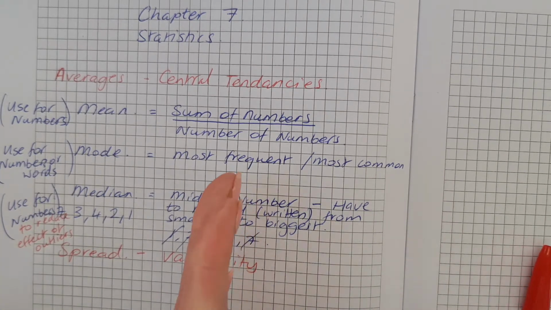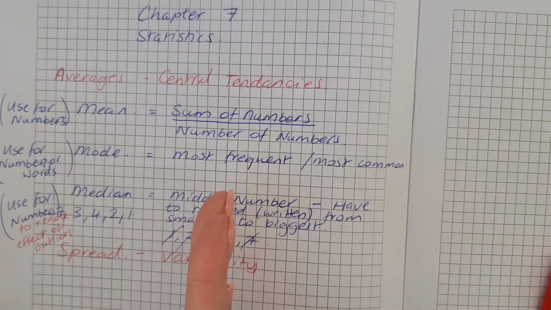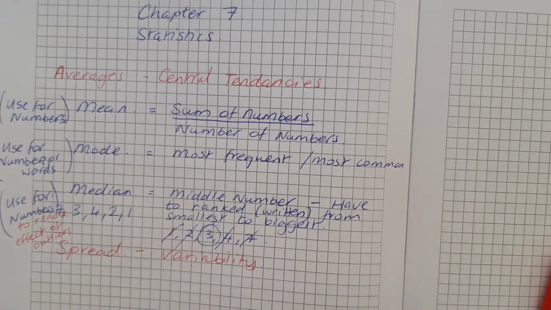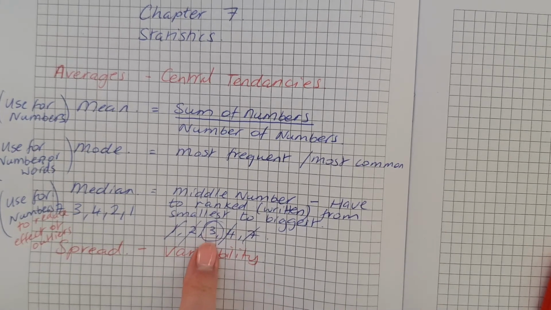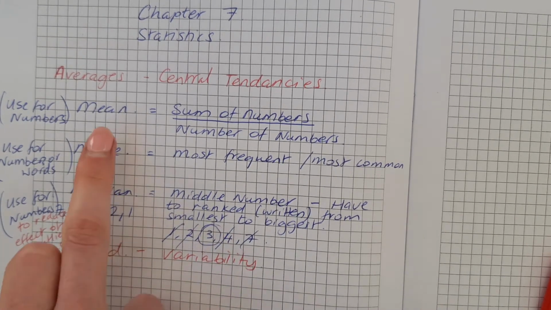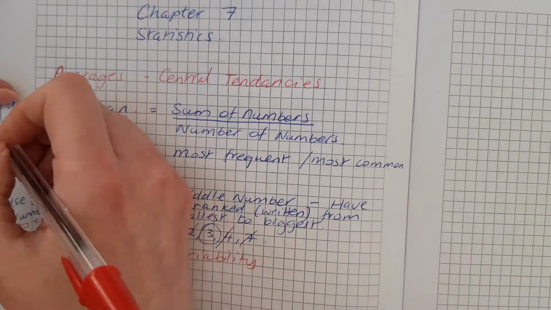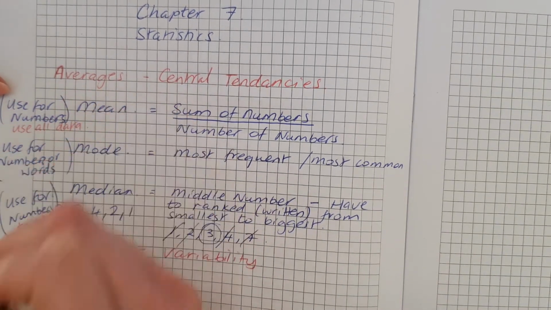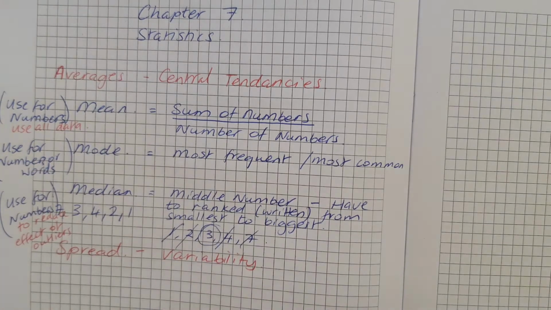But if you take the middle number, you're not taking into account the 11 or the 17 because they've been crossed off. They'd be the outliers, or the numbers on the outside, and you're just taking into account the middle number. Whereas with the mean, you use all the data, which can be a benefit, but if you have outliers, it's not a benefit.